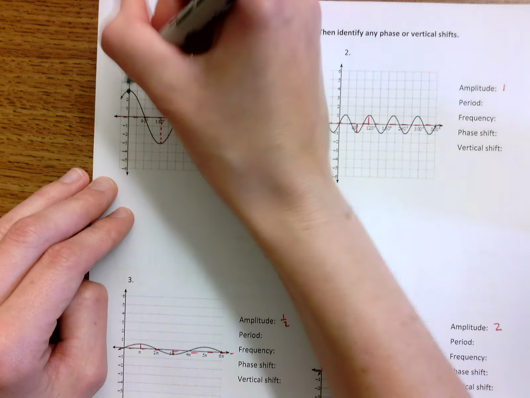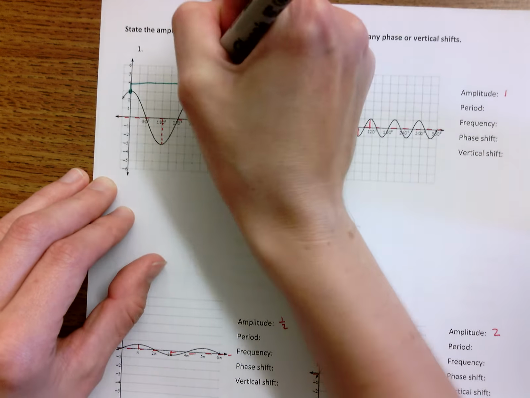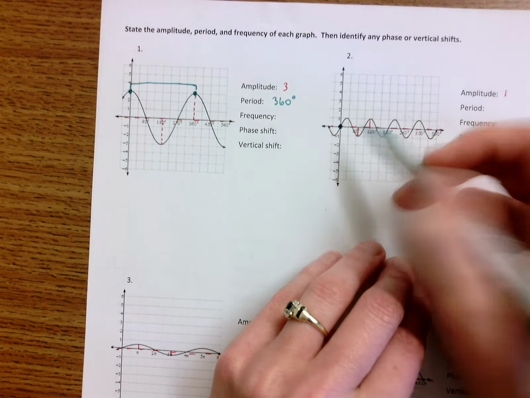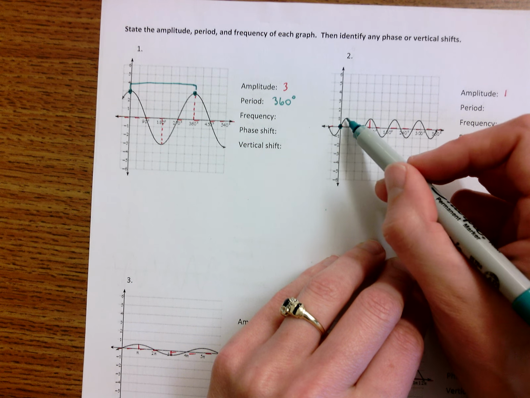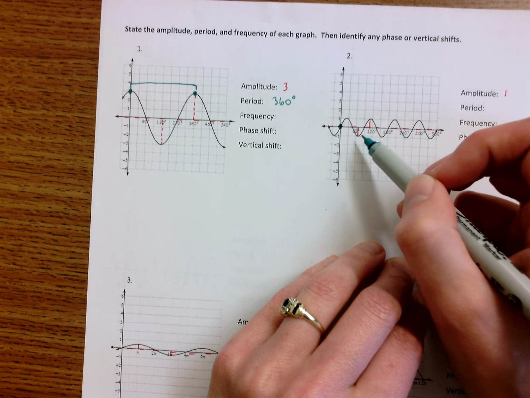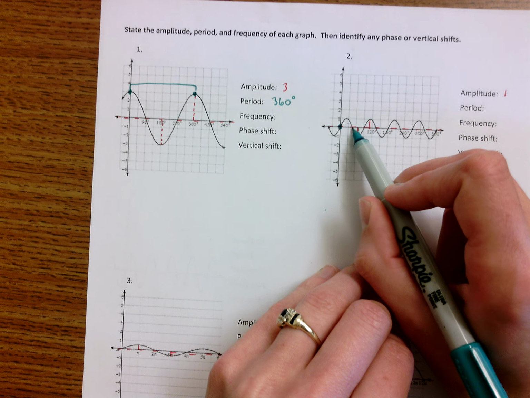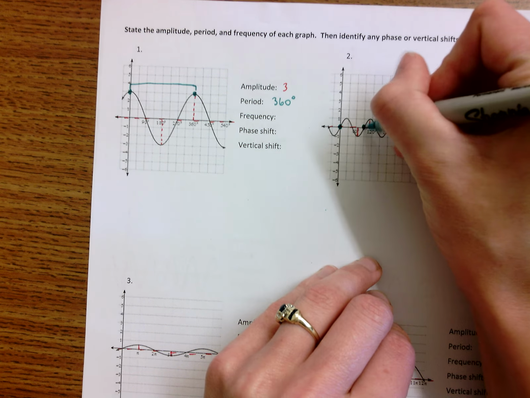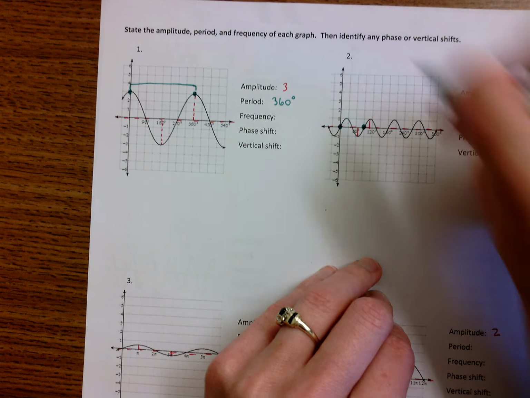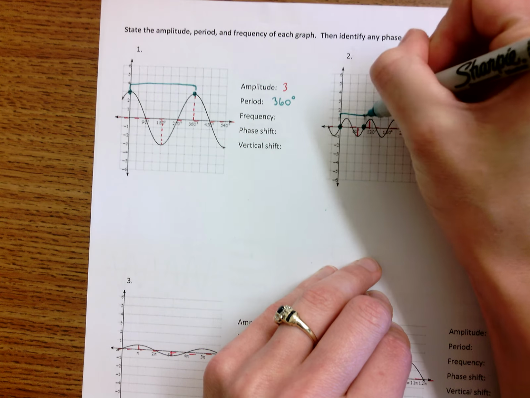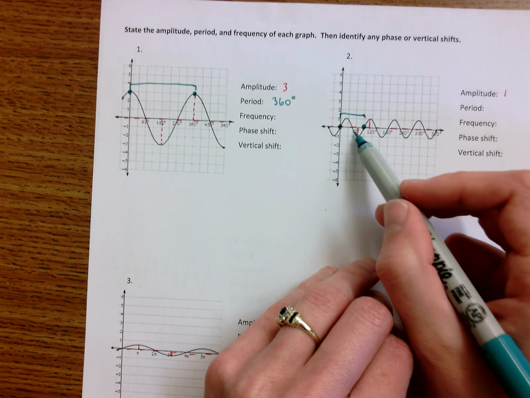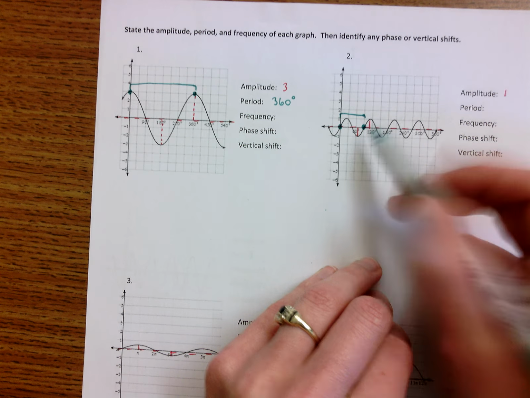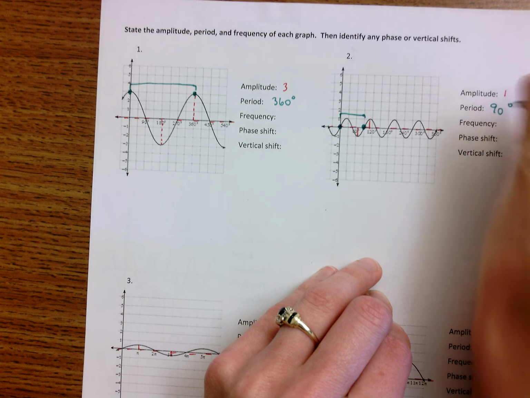So that distance right there, that's what I measured. When we look at this one, here's a spot where I'm on my midline and going up. I need to find another spot on the midline going up. I can't use this one because it's on the midline but going down. Then I measure that distance. This is 60, that's 120, so this would be 90 between. I'm going from 0 to 90, so my period is 90 degrees.